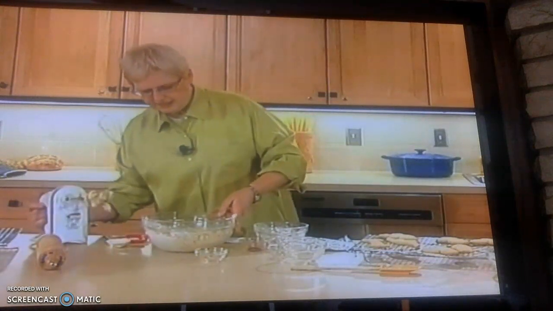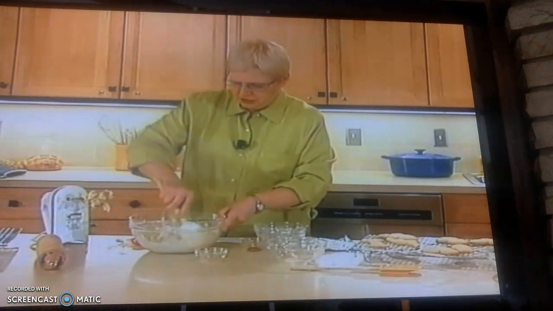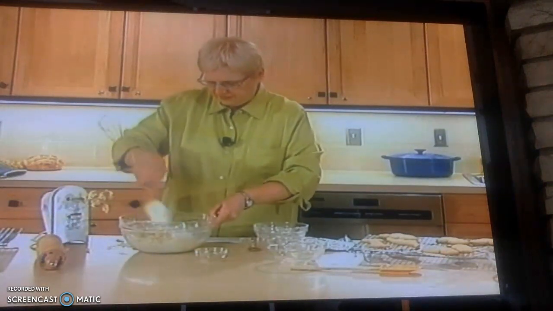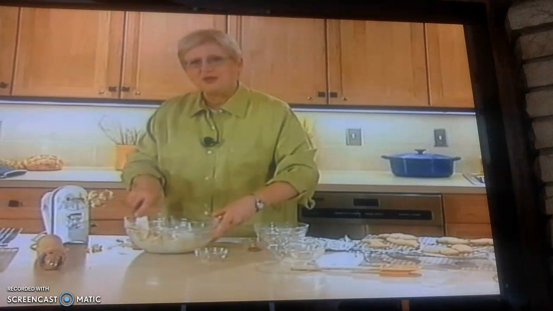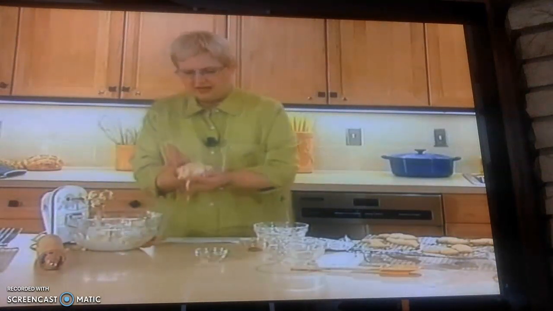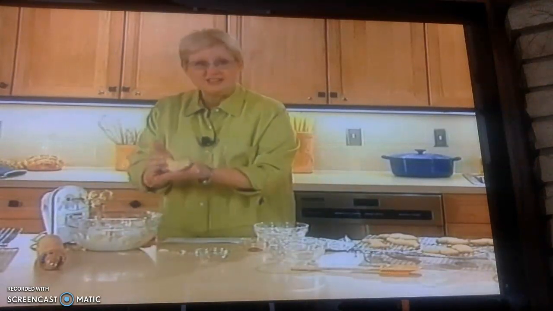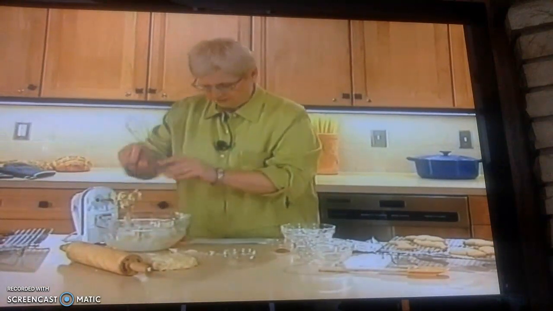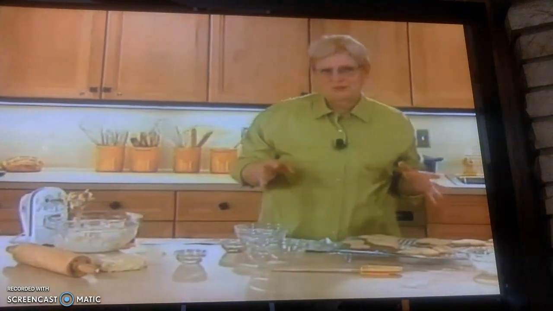Otherwise, the flour is going to fly all over. Okay, here is our beautiful sugar rolled cookie dough. Now these are the kinds of cookies you have at the holidays. Christmas, Hanukkah, Valentine's Day, because you love to roll them out and cut them into shapes.